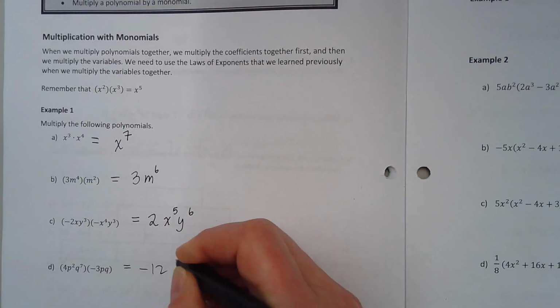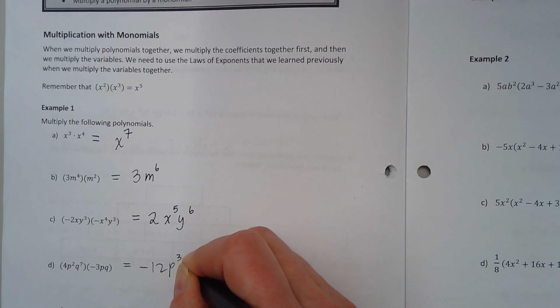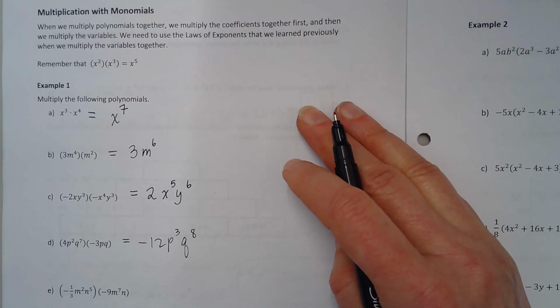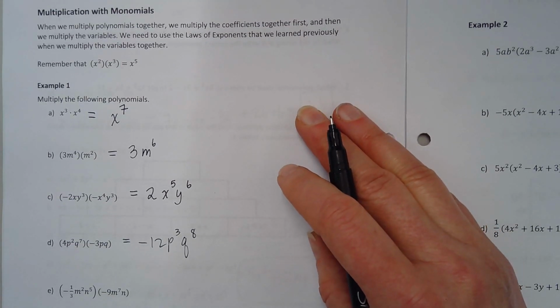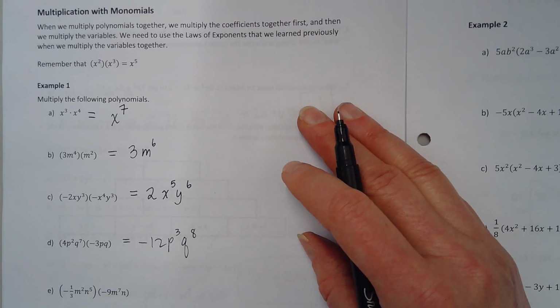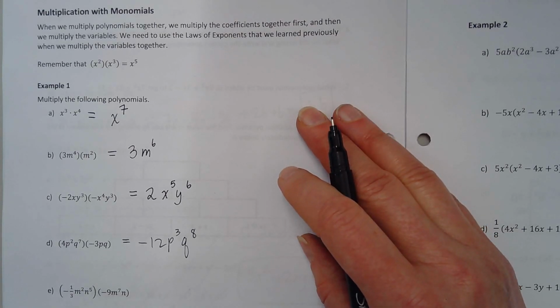Anyone want to call out B? -12, mm-hmm, p cubed, q to the 8, yep. Negative 12 p cubed q to the power 8. p to the power 3, q to the power 8. Yeah.